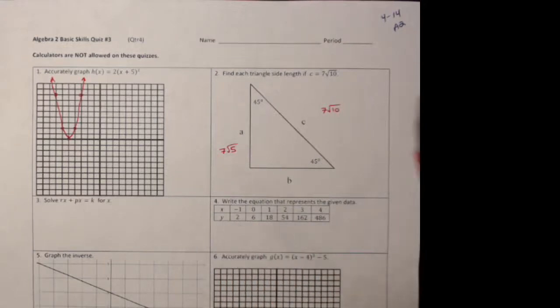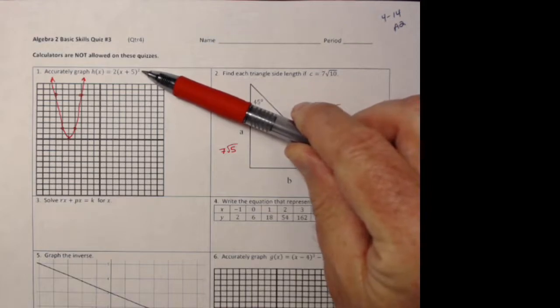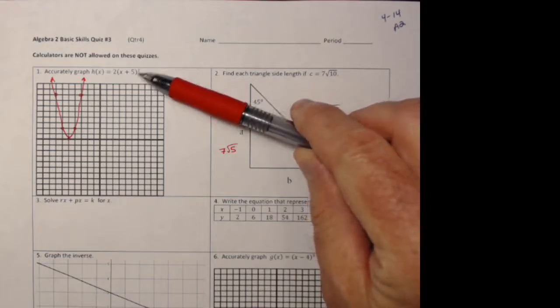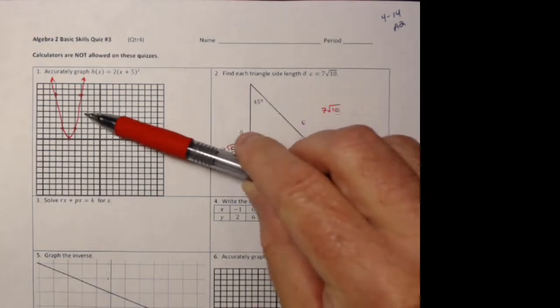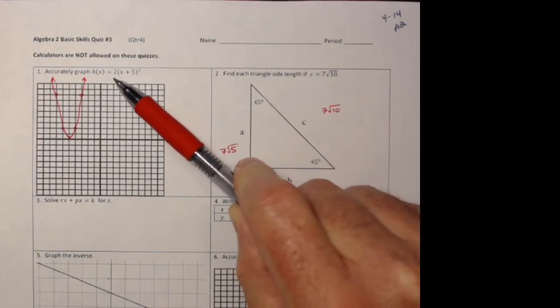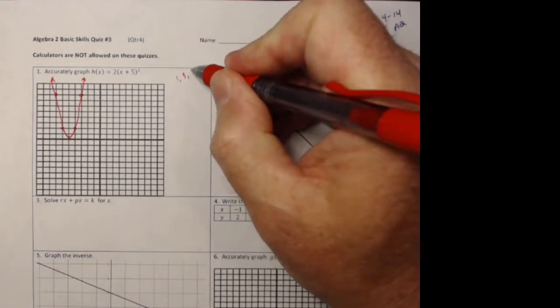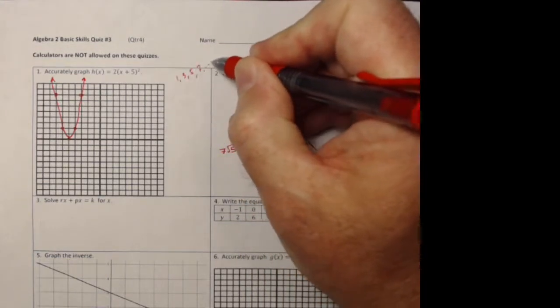All right, so on this one, we see a quadratic, so we know what's going to happen there. It's going to be a parabola centered at the origin, but we get moved left 5, and this stretches that 1, 3, 5, 7 pattern.